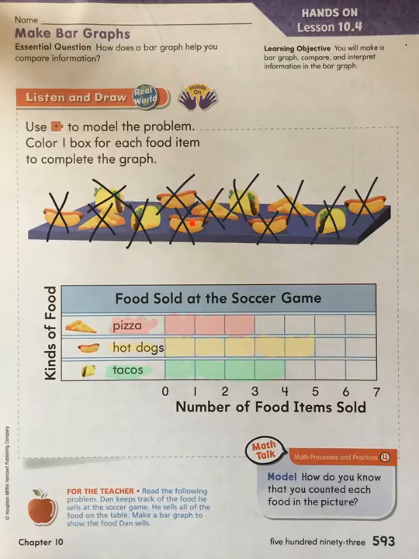I went through from left to right, crossed off each one of these one at a time so I wouldn't miss any or double up on any. And then I colored in a section of each bar for each item. Now, just like we've done with our other lessons, we're going to count up how much for each category and write it at the end. So pizza, our bar starts here and we go all the way to where it stops, go down, 3. So I'm going to write a 3.